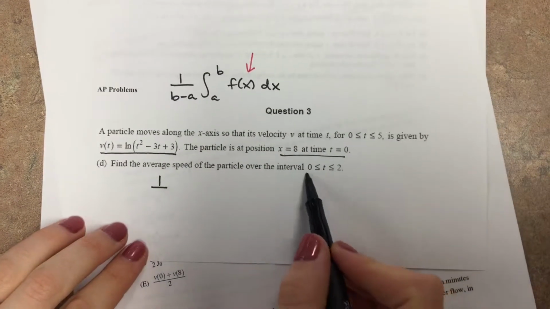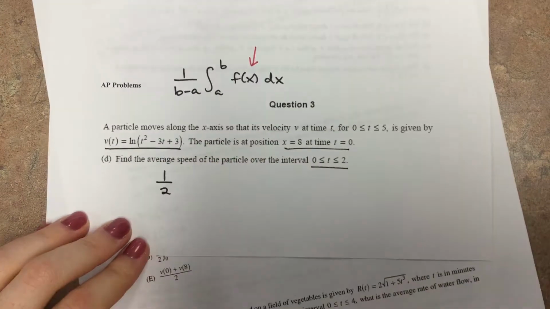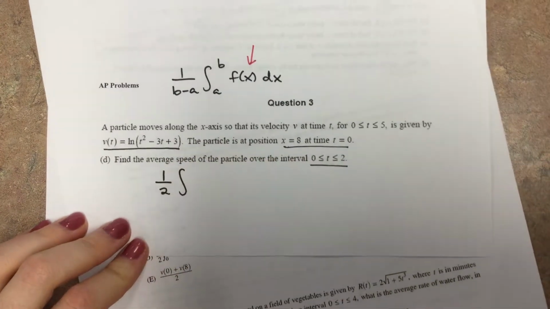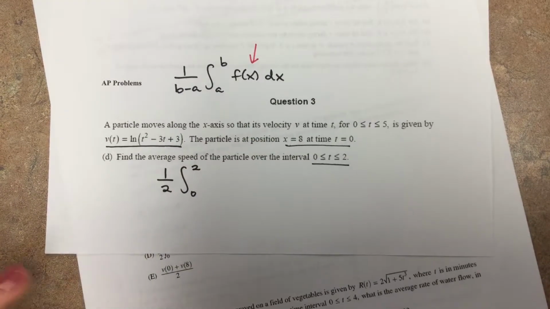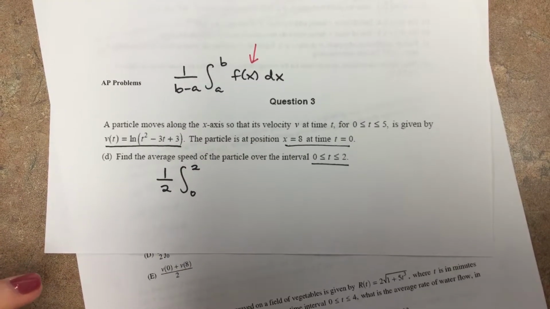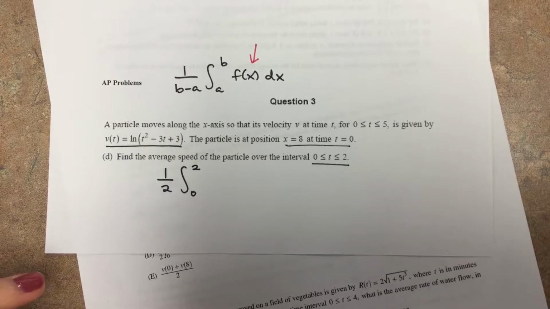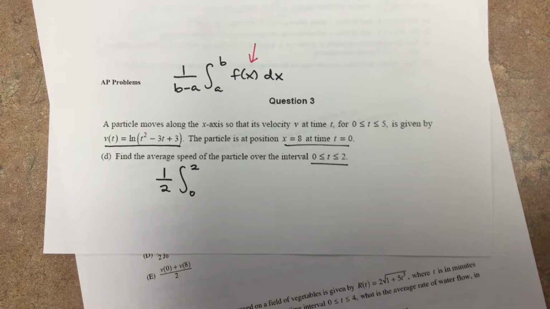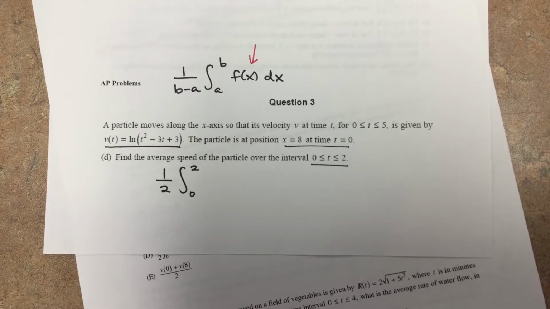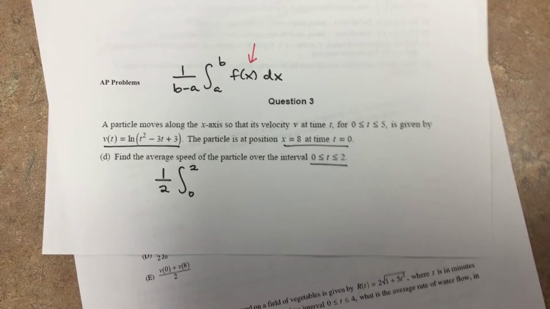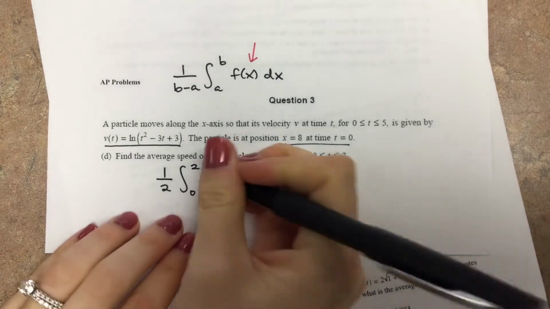2 minus 0. We've got our interval. So this is the width of the interval, which is 2. Bounds? 0 to 2. And then what's speed? Absolute value of velocity. Good. You guys remember, especially physics people, velocity does have a sign. So you can have positive velocity and you can have negative velocity. Speed, a sign is never mentioned. There's no direction with speed. It's just speed. So this would be absolute value.